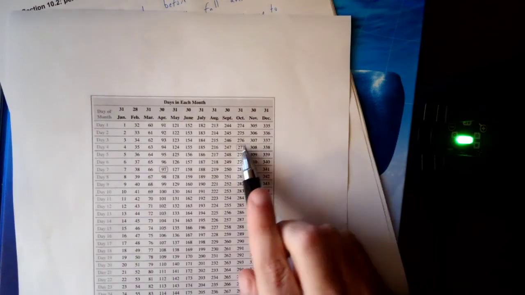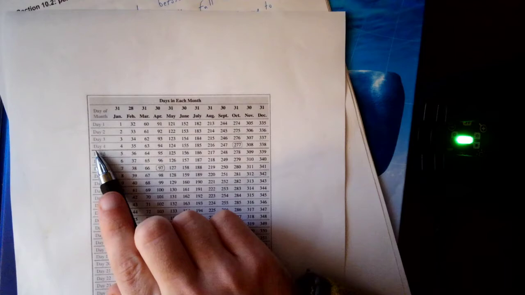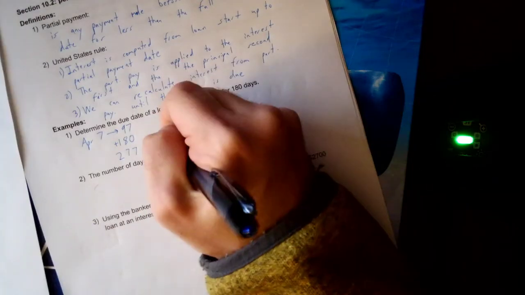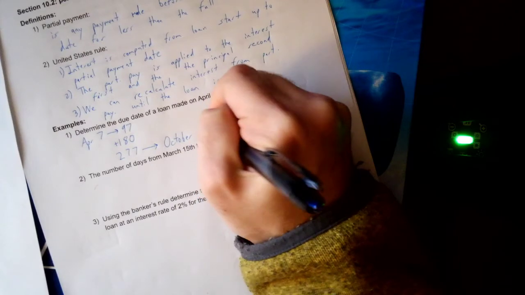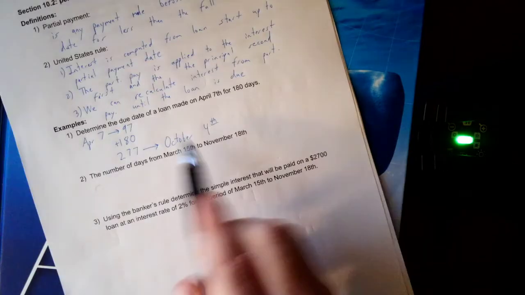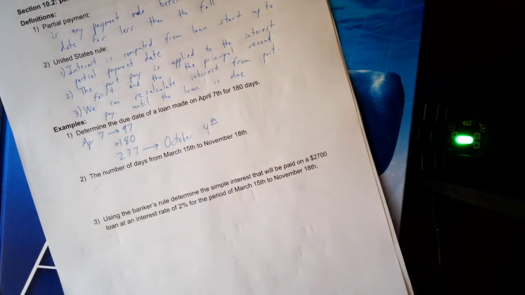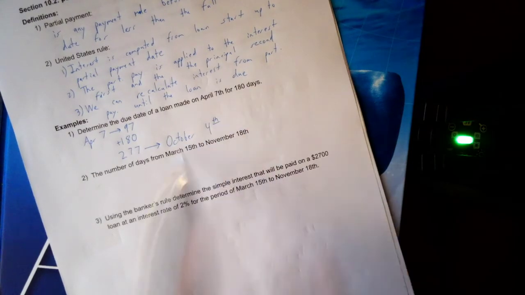Well, if I look at my table, 277 is right here, and that's October 4th. So my loan would be due on October 4th. This chart allows me to quickly work with dates. So if I take a loan out on the 7th for 180 days, it's due on the 4th of October.